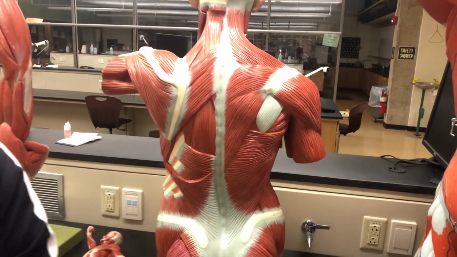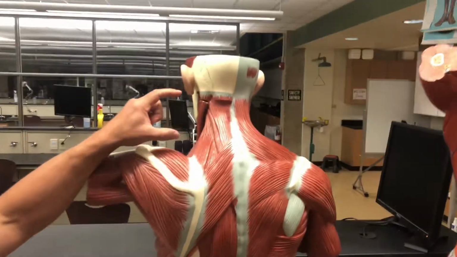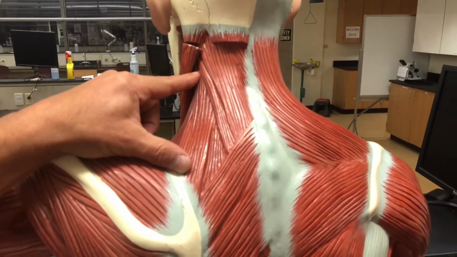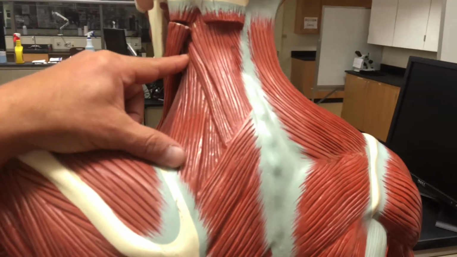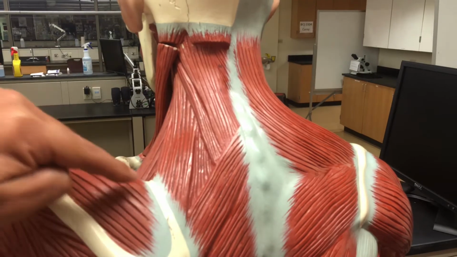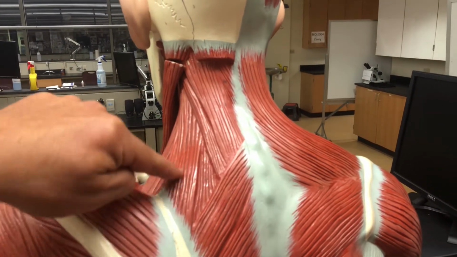Next one is levator scapula. So yes, latissimus dorsi is another origin and insertion and action muscle. Same thing with our next muscle, which is the levator scapula. Levator scapula is this muscle here. It is found deep to the trapezius, and it is found here. But if you just say the name levator scapula, it already tells you one of the bones that it attaches to. And yes, here is the scapula right out here, and here is levator scapula.